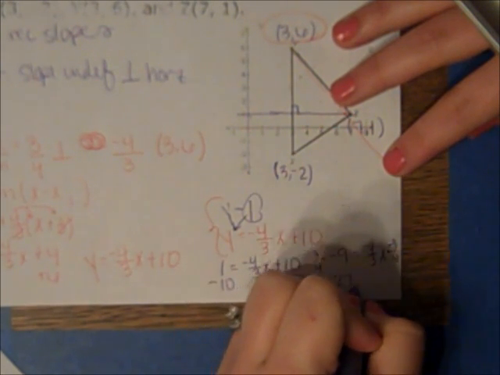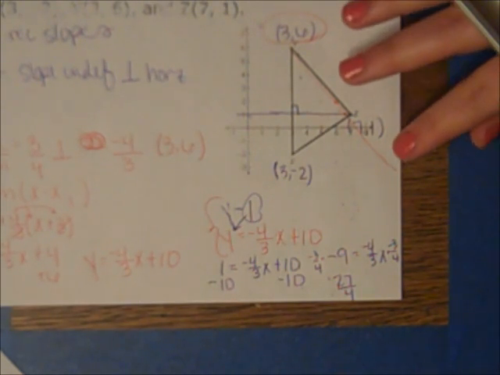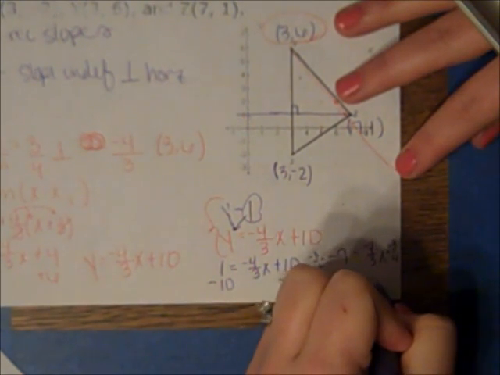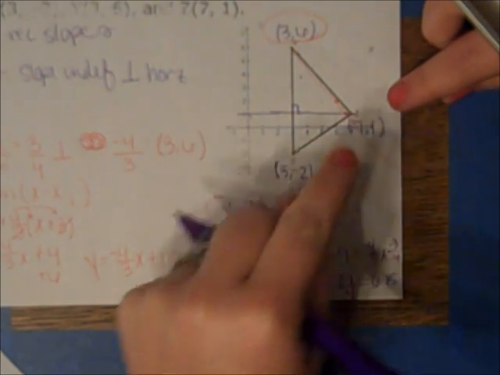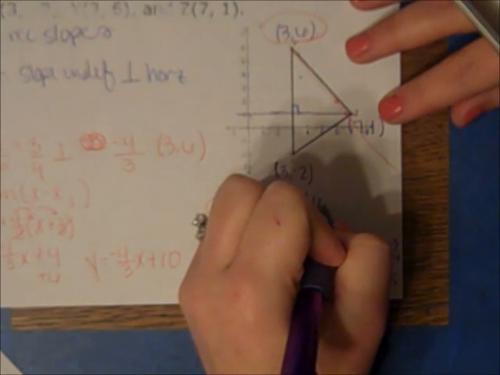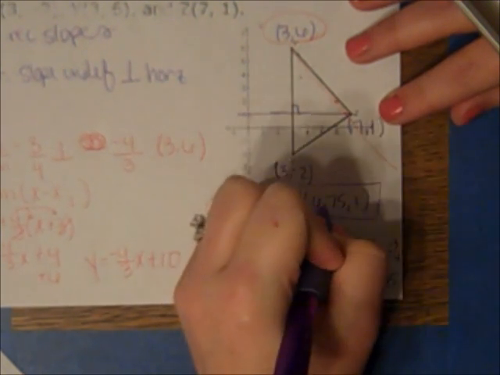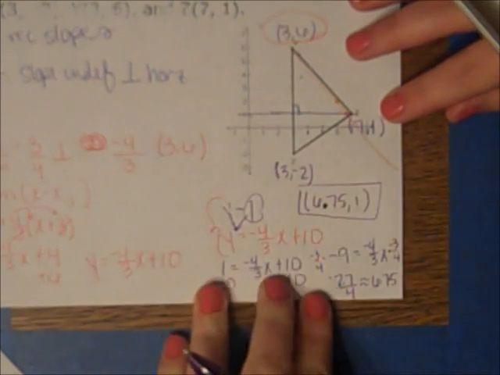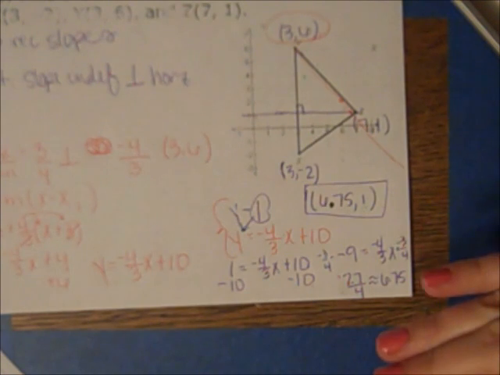So this would be 27/4. What does that work out to be? So that works out to be 6.75. So I could tell it's very close to 7, 1, but instead it is (6.75, 1). That looks like a comma. That's a decimal. So there's my answer. That's where my orthocenter is.